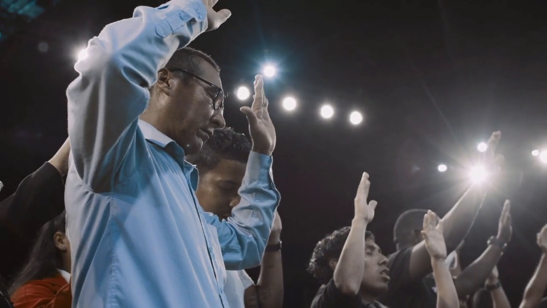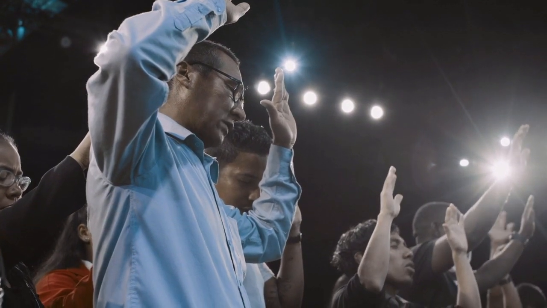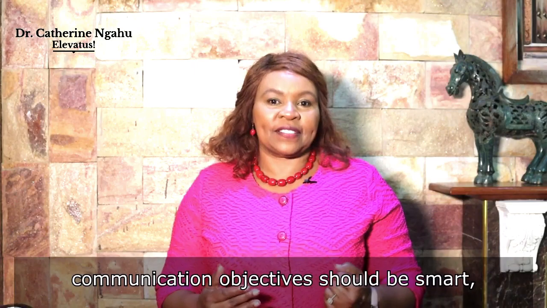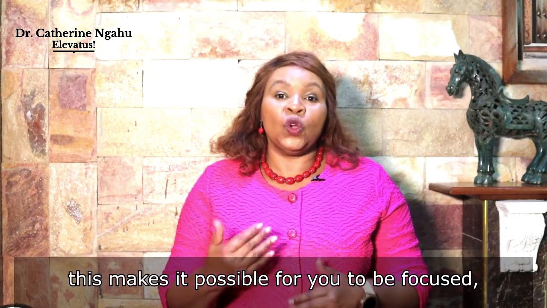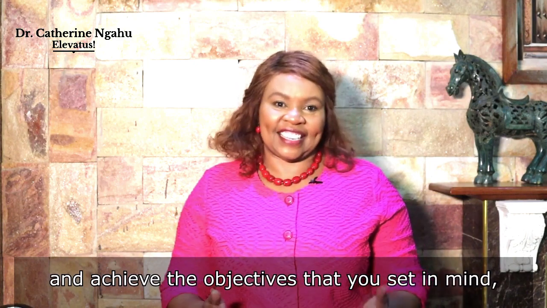In church, it could be to get people to give a generous offering or donation, or even to heed the call to action. Communication objectives should be SMART: specific, measurable, attainable, realistic, and time-bound. This makes it possible for you to be focused and achieve the objective that you set in mind.